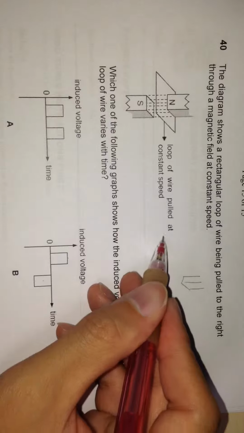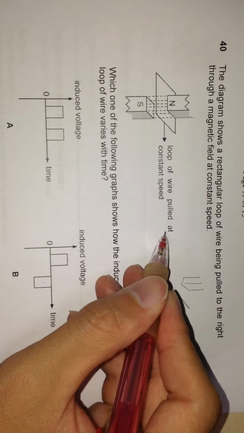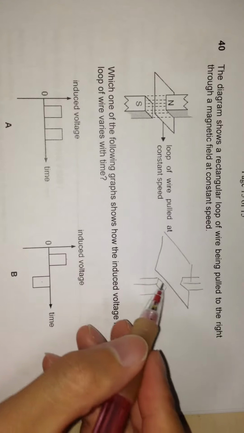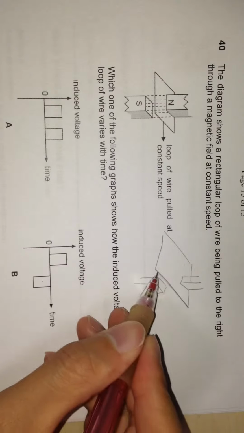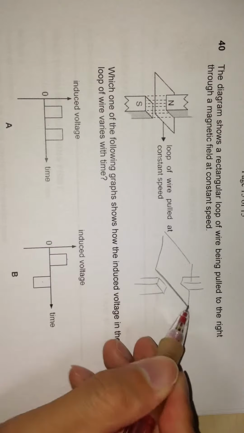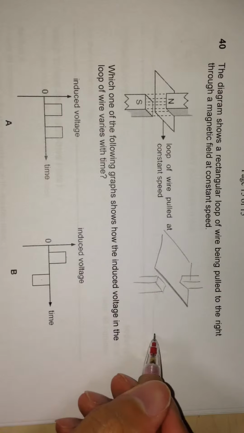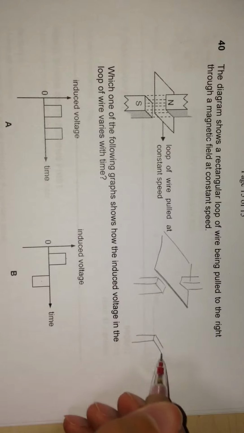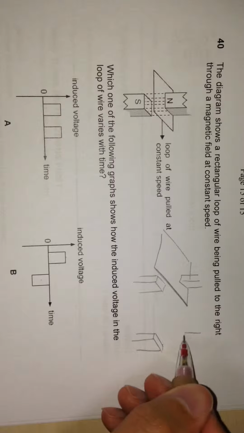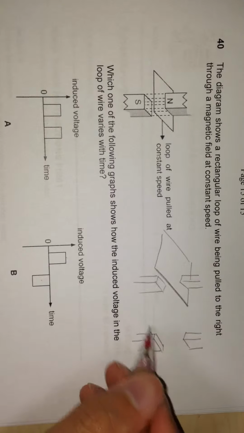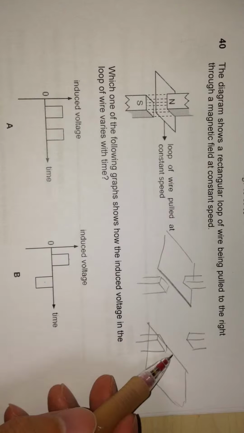So what happens is that at first only the right side of the loop is passing through this magnetic field. Then after that, as the loop of wire is traveling towards the right side, the left wire is going to pass through.